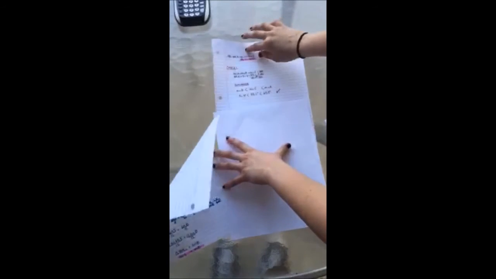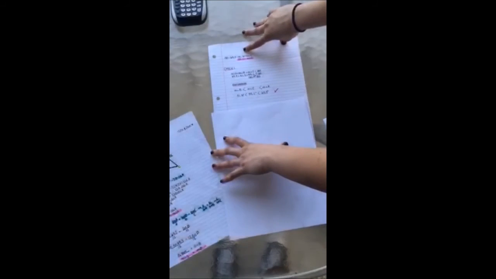Remember when you're solving the problem that the angles should match up with the sides. So angle B should be less than angle C, and angle C should be less than angle A. Therefore, side b should be less than side c, and side c should be less than side a.